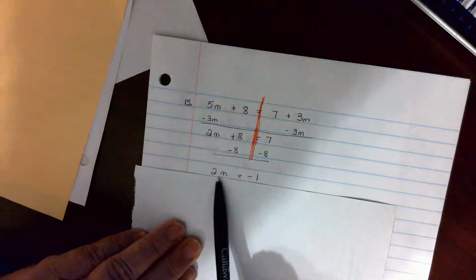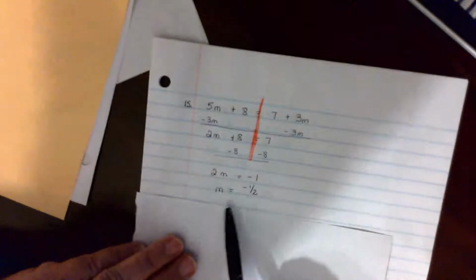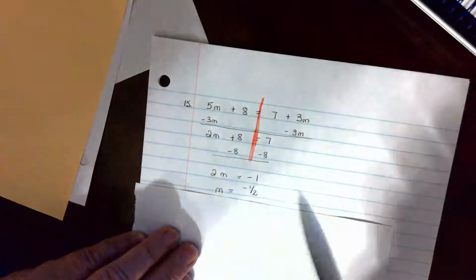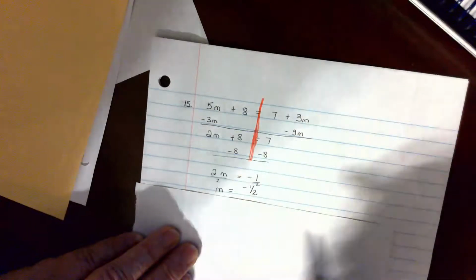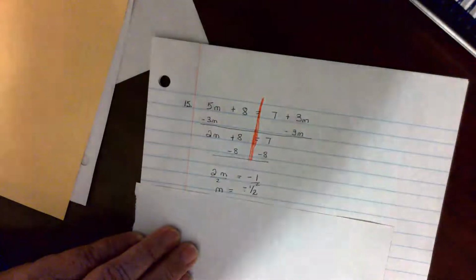Now I'm going to subtract 8 because this is a positive 8. And when I do, those are going to zero out, and I get 2m and a positive 7 and a negative 8 is a negative 1. Now I need to divide both sides by 2. I didn't write that in, but divide both sides by 2, and I get negative 1/2 as my answer.